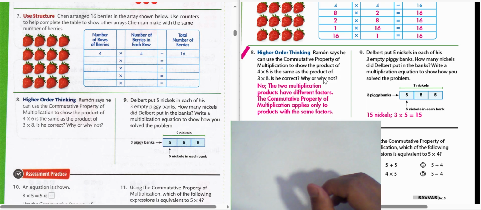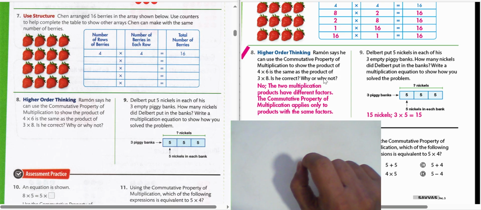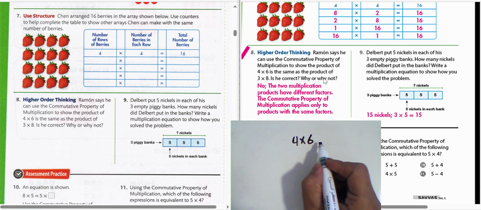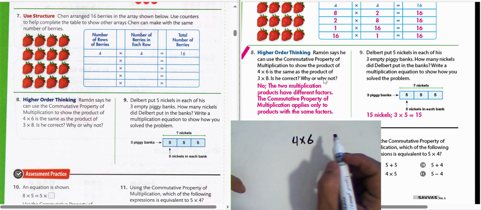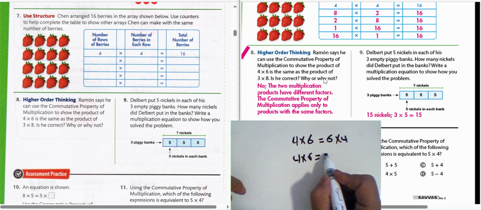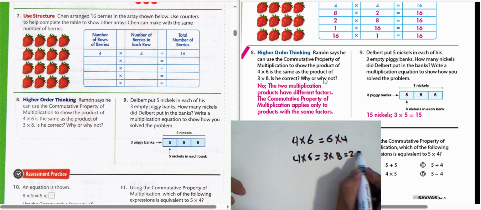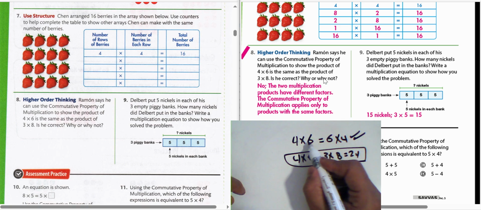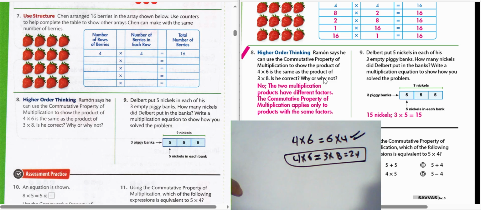The two multiplication products have different factors. The commutative property of multiplication applies only to products with the same factors. We must write the same factors. So 4 times 6, here we can't apply the commutative property. The commutative property is about 6 times 4. 4 times 6 equals 3 times 8 equals 24, but that is not the commutative property. But 6 times 4 equals 4 times 6, we call it the commutative property.